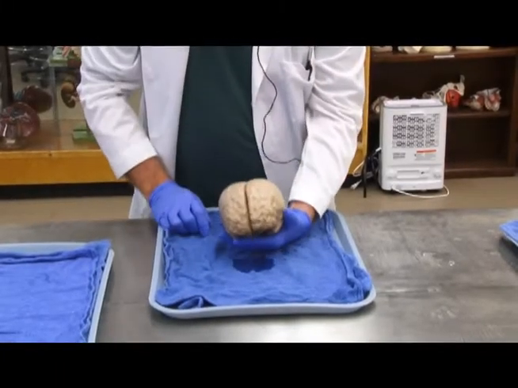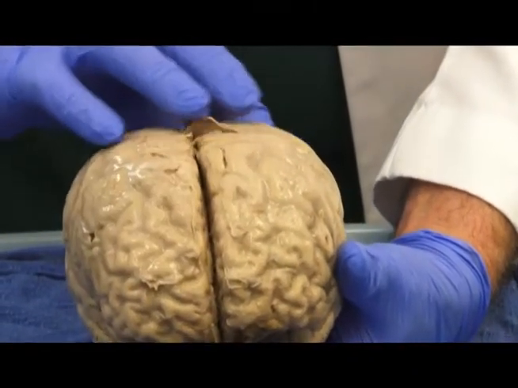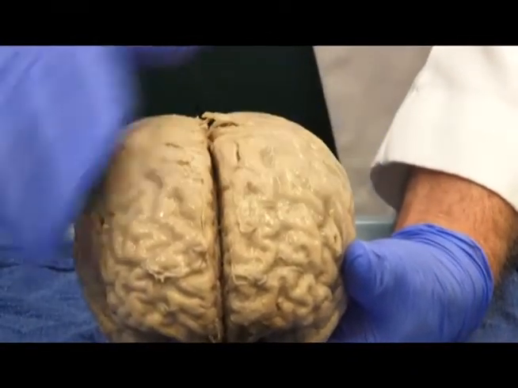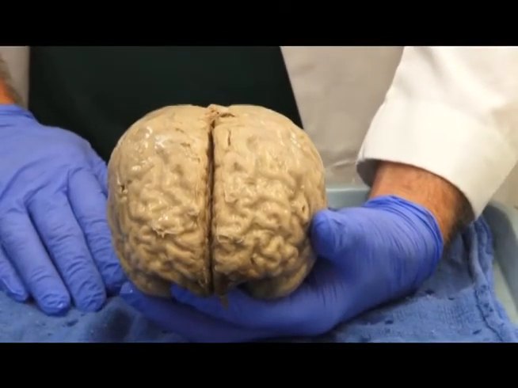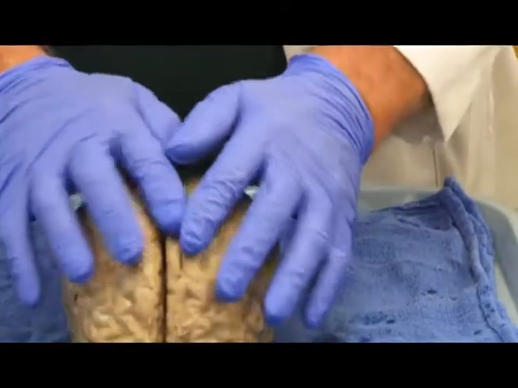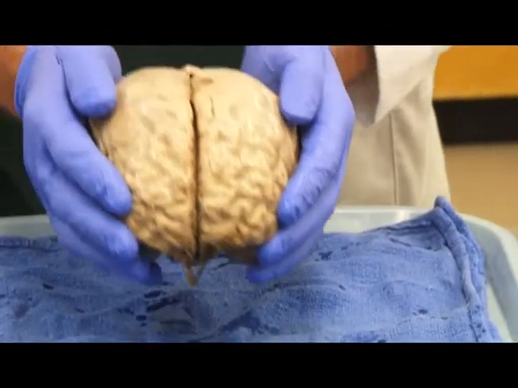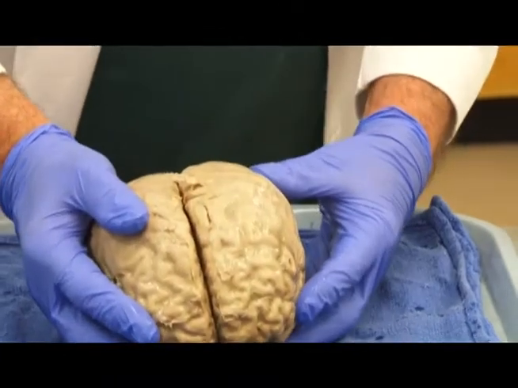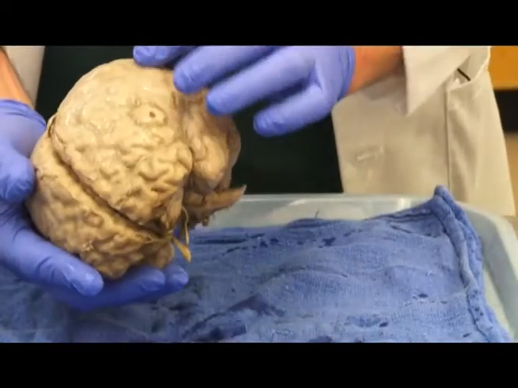Okay, we have for you the brain. The dura mater has been removed. This is the pia mater that covers the brain. The dura mater means dura is tough, as in duration, and mater is mother. So it's the tough mother, and it's sort of like the womb-like characteristic of the dura mater. And it is really tough. It is like leather. And the pia mater is much more delicate.